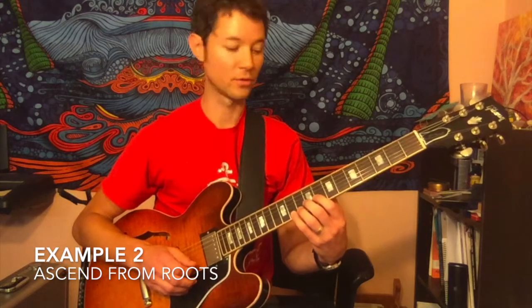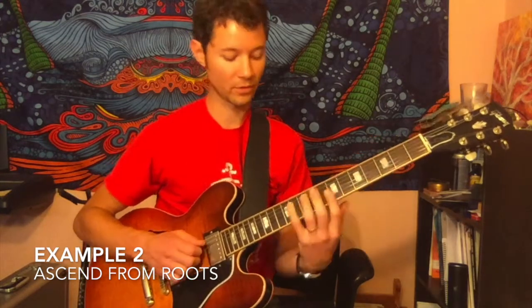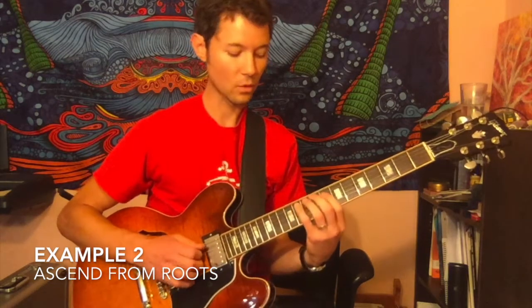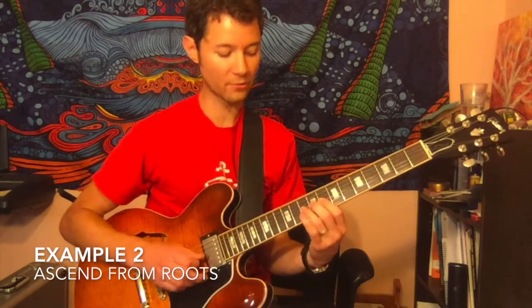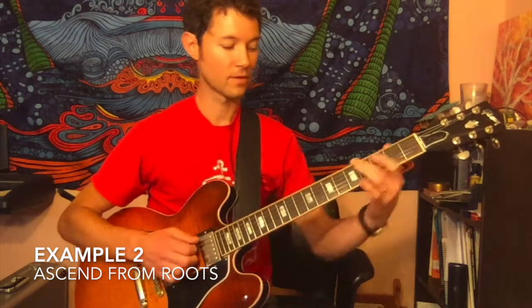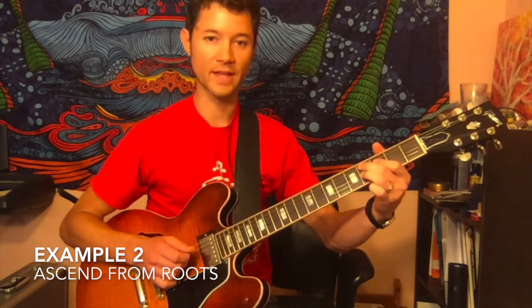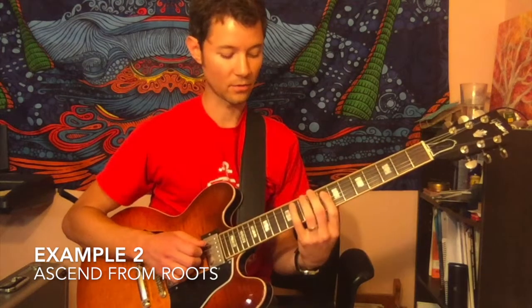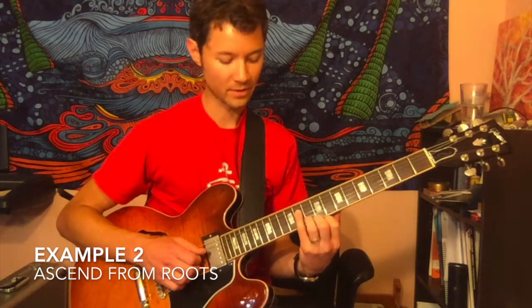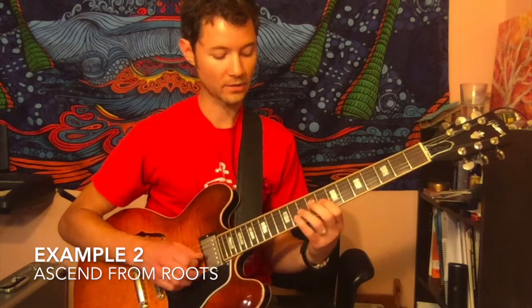So now we're going to go to the A flat major 7. We're going to go to this A flat, 11th fret of the A string. 1 and 2 and 3 and 4 and. Then bar 4, we go A flat minor 7 to a D flat dominant 7. So we're going to ascend the D flat dominant bebop scale from the root, D flat, 11th fret of the D string.